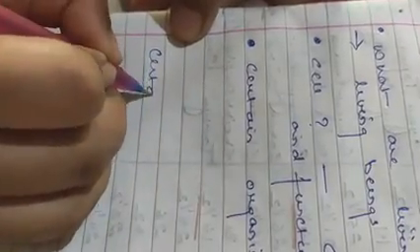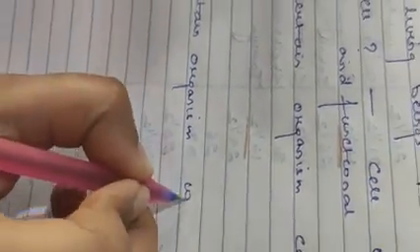Example, amoeba, paramecium. Again, certain organisms have more than one cell.